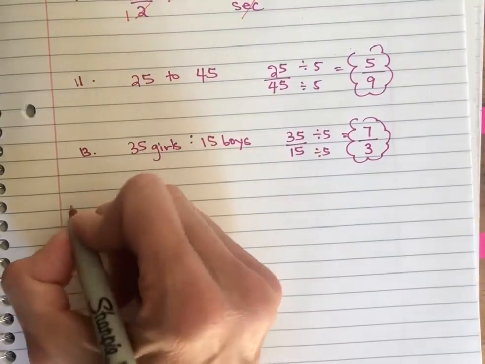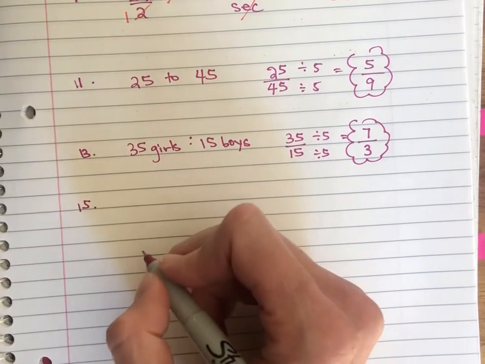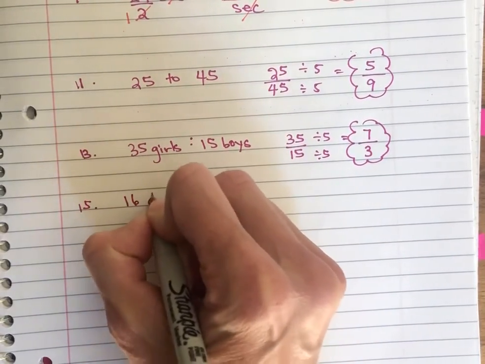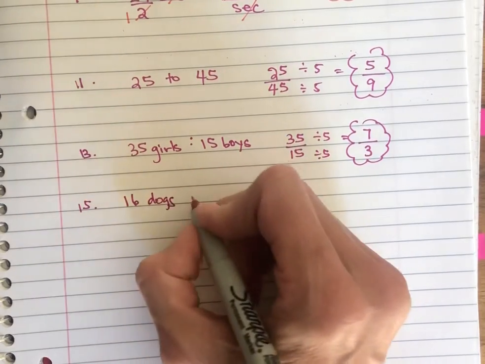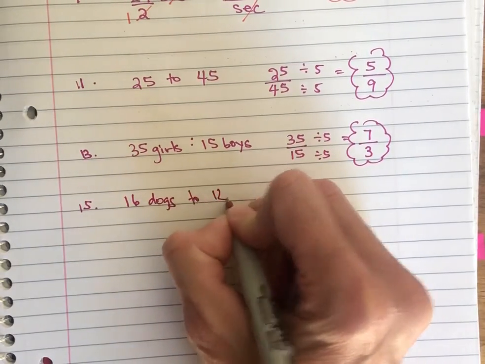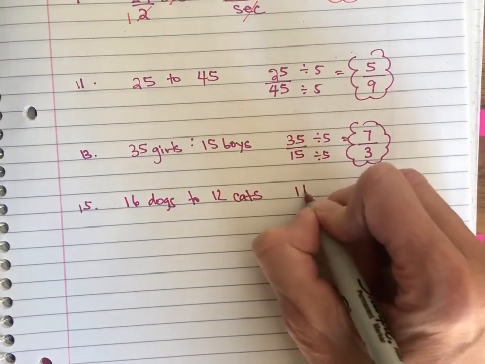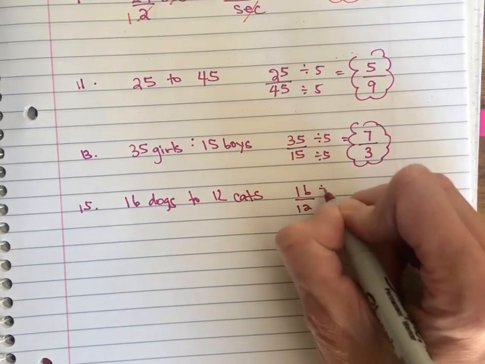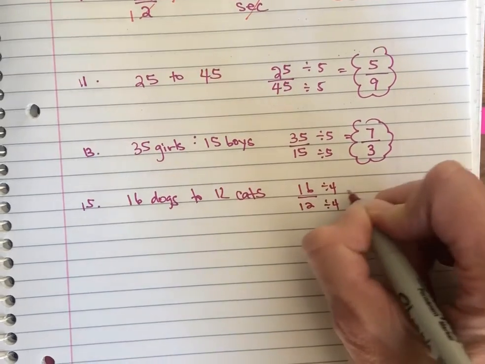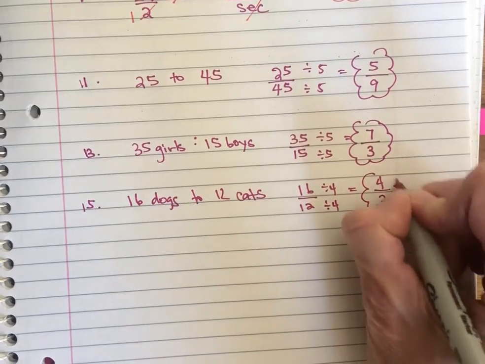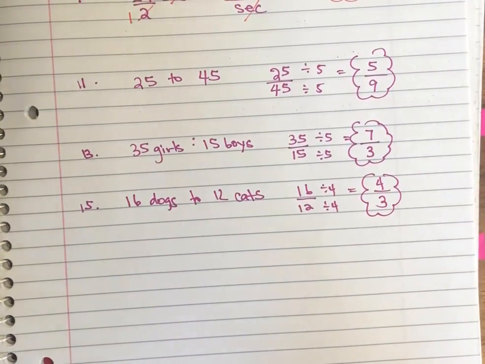Number 15. 16 dogs to 12 cats. Same idea, 16 was first, 12 came next. These can be reduced by 4 to 4 over 3. As our fraction in simplest form. Number 17.